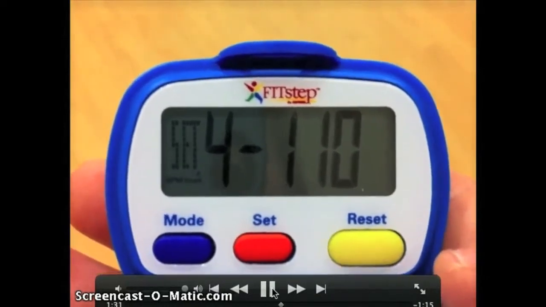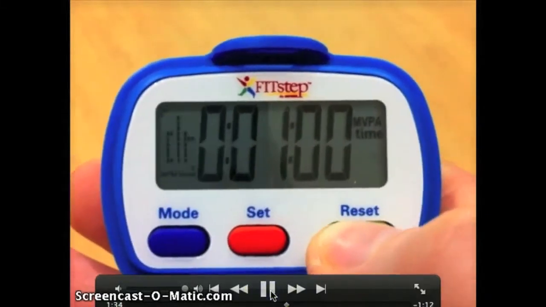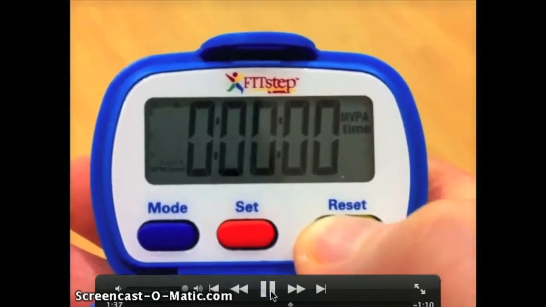You can see that it's set there, and then I'll go back to the regular screen. Now when you move at a speed over your selected MVPA level, you will accumulate time on both the MVPA time counter and the activity time counter. Both of those modes that I showed you. But when you move at a speed slower than your MVPA level, you will only accumulate time on the activity time counter and the steps on the step counter. So not this MVPA time, but the other two modes. Now hold that reset button down and that should clear it.